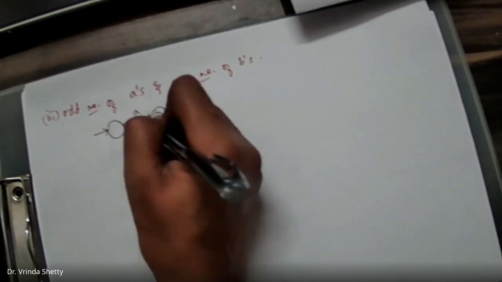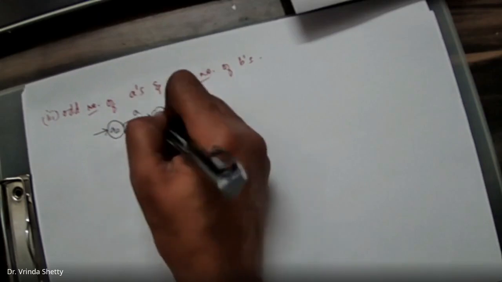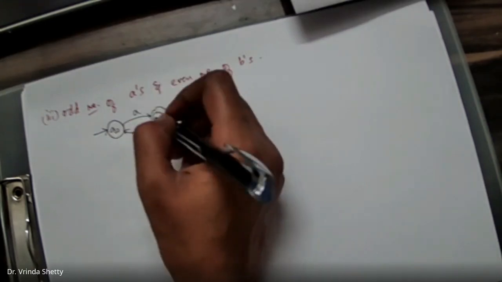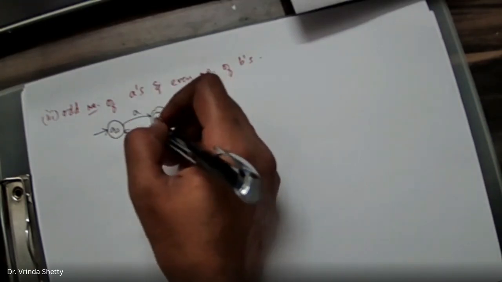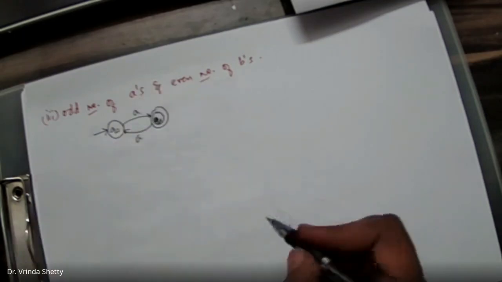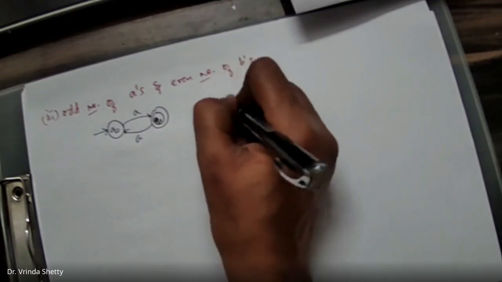This will accept the odd number of A's, right? Check here: Q0, P1, Q0, P, Q1. 1A accept, 2A reject, 3A accept. So it is accepting the odd number of A's. Next, even number of B's.